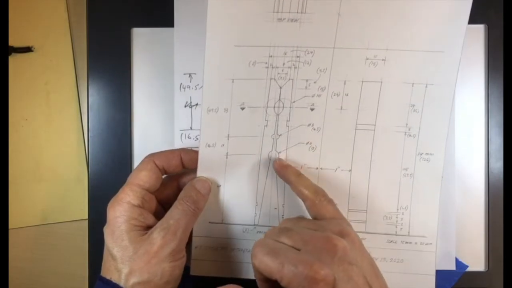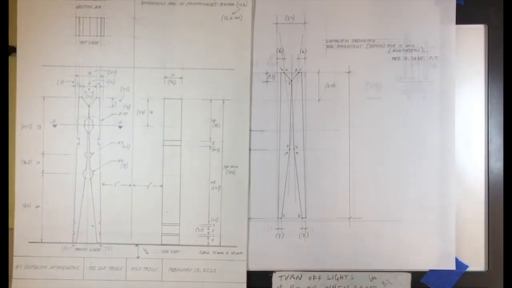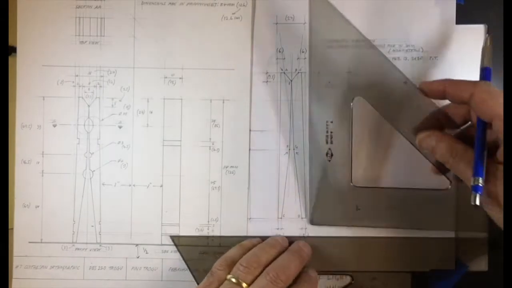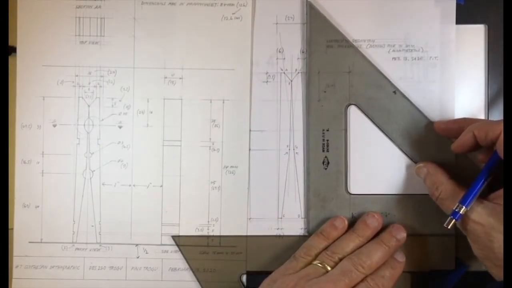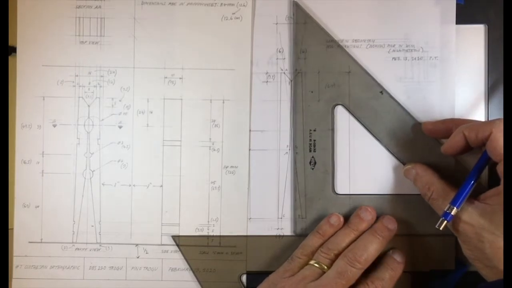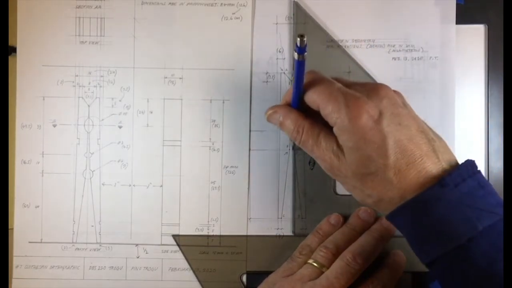You actually are going to need the center line, which I realize I don't have on mine yet, because it's just one plain circle, and it will be centered there.